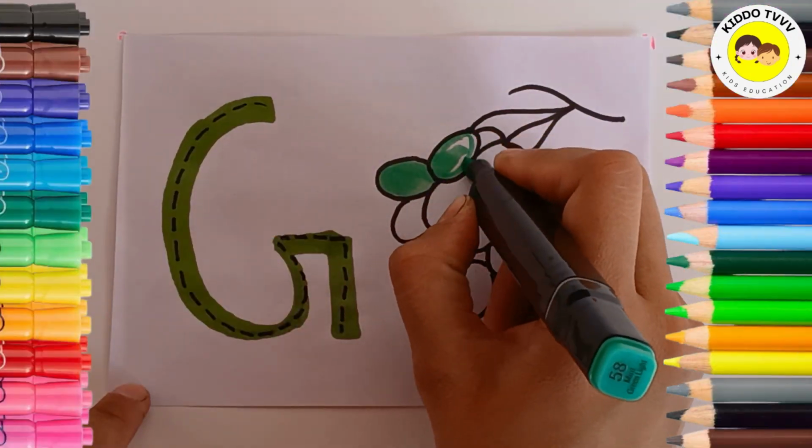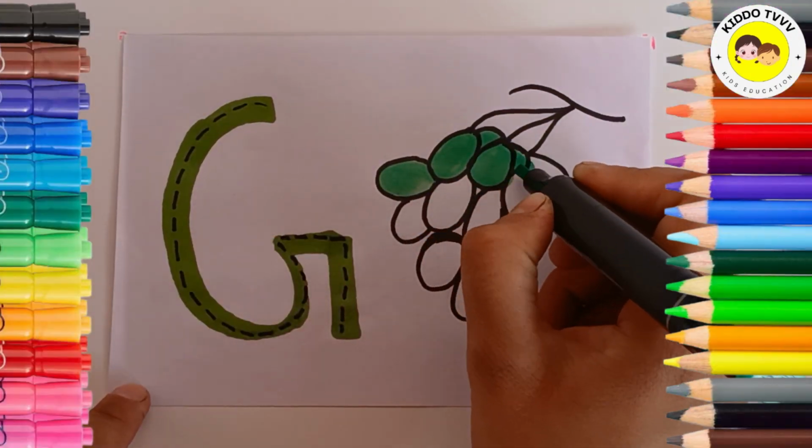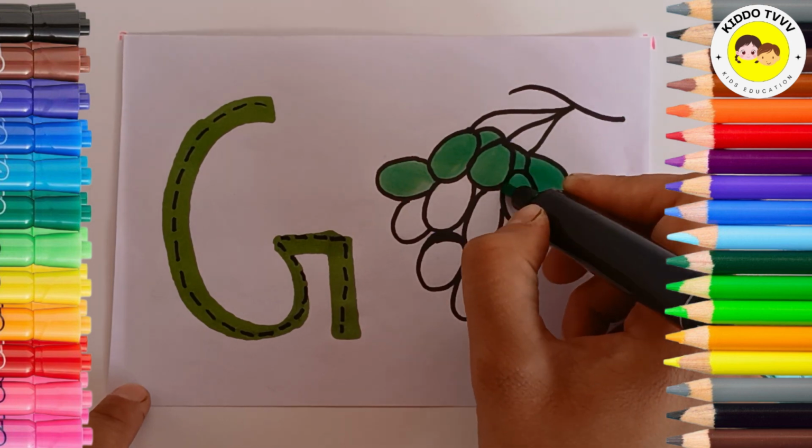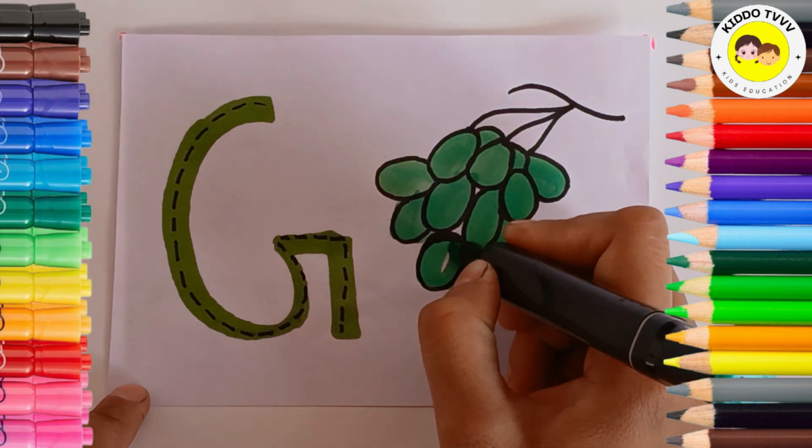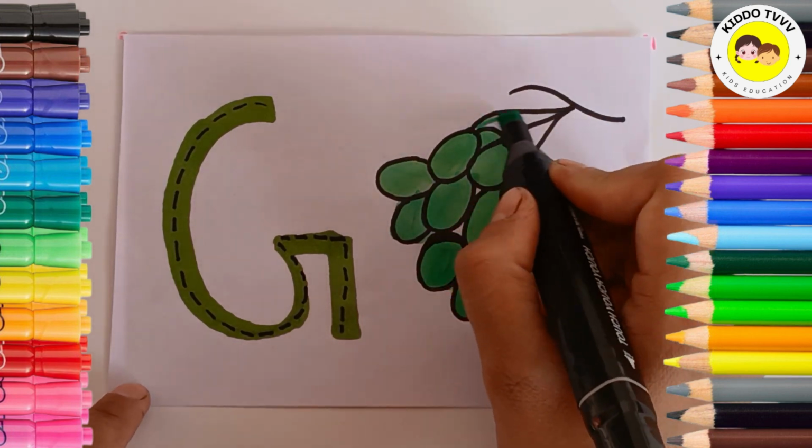G is for grapes, purple or green, a bunch of sweetness in between. Pick them fresh or dried as a treat. Grapes are a fruit you love to eat.